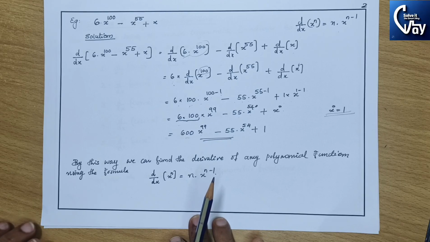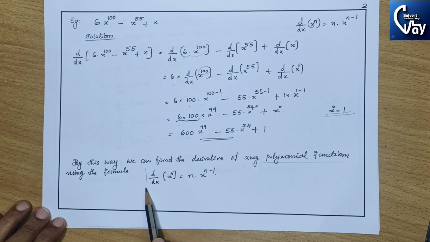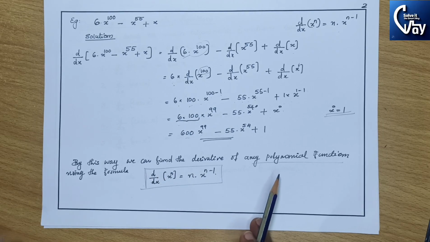In this way, we can find the derivative of any polynomial function using the formula d by dx of x raised to n equals n x raised to n minus 1.